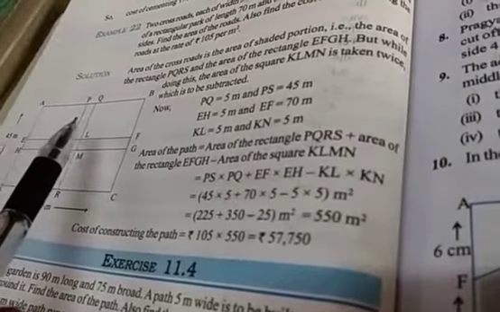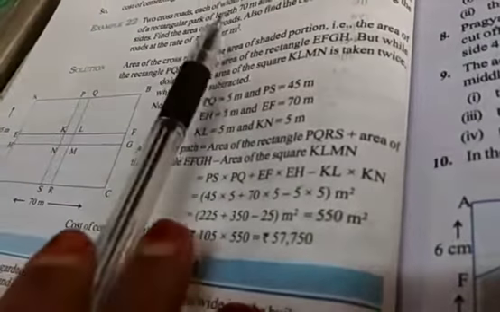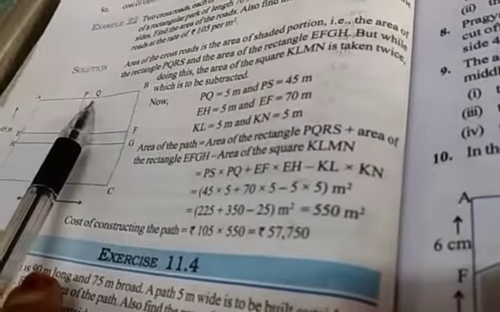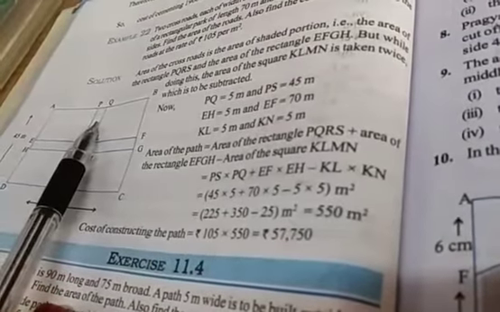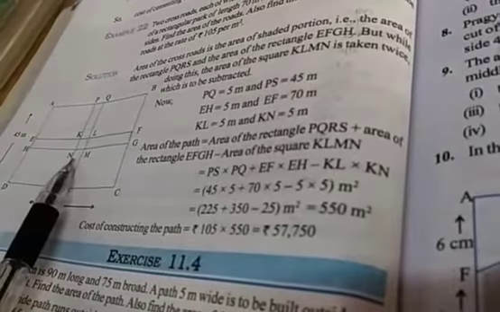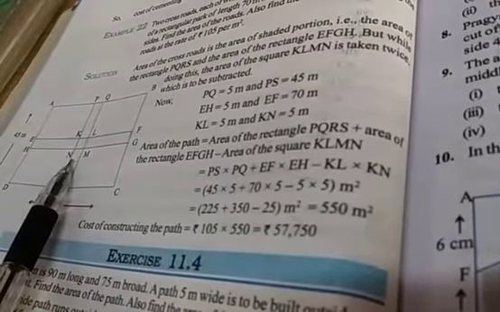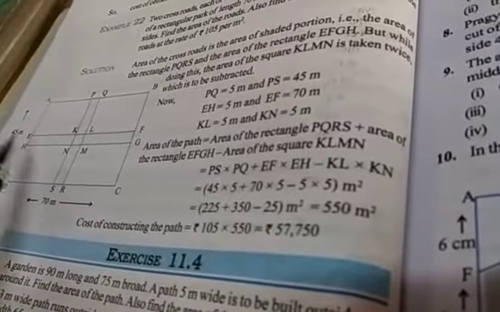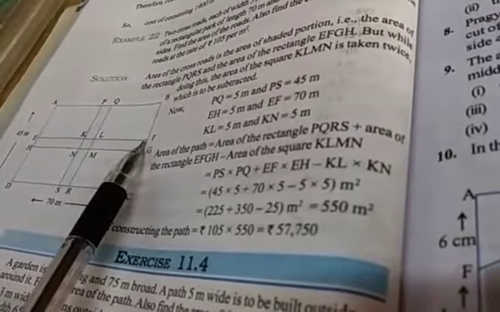Now what is the measurement? What measurement do we have to take for the roads? It is given in the question, that is 5 meters. PQ, the width, should be 5 meters and PS, the length, should be 45. Both are given in the question. Then again EH is 5 and EF is 70 meters.